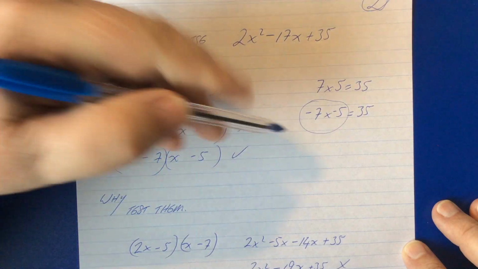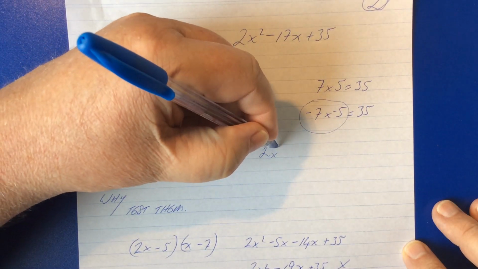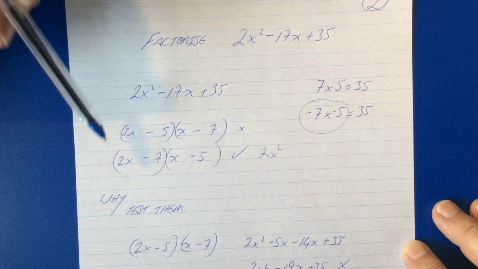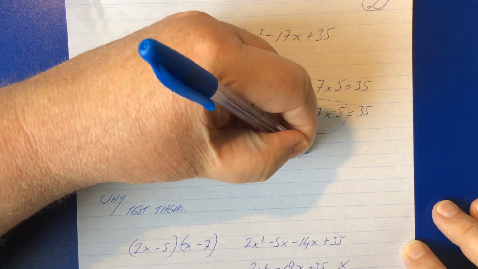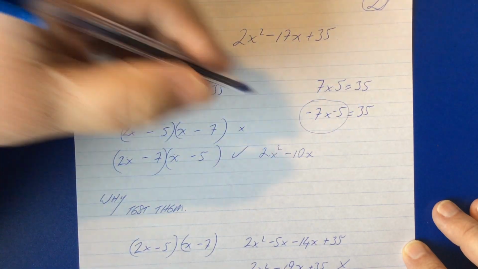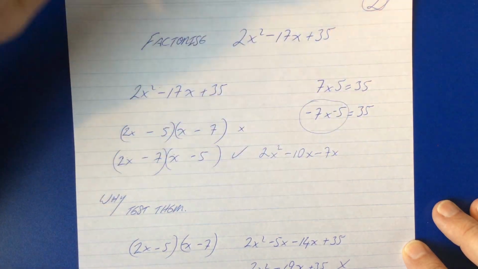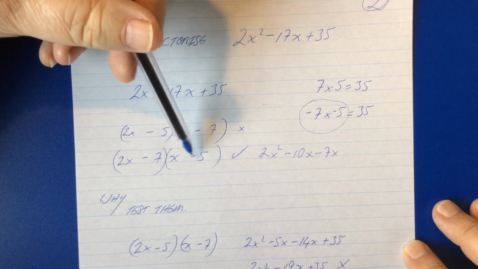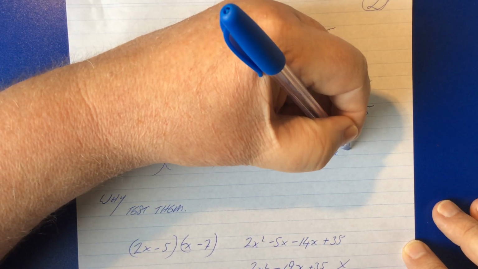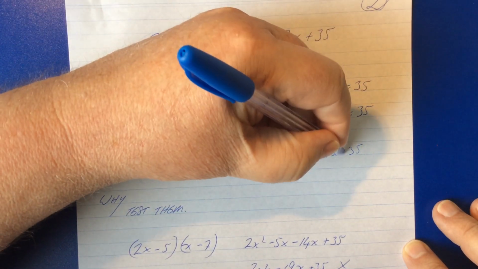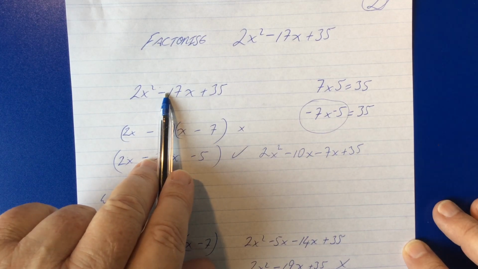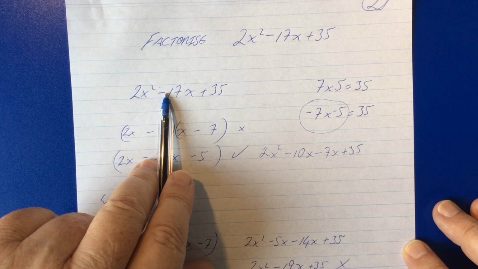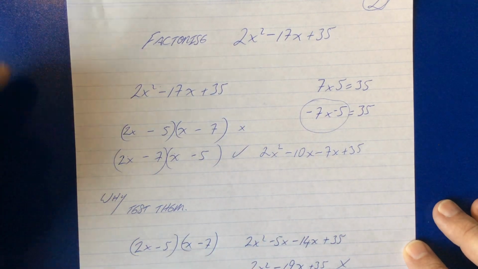So 2x times x is 2x squared. 2x times -5 is -10x. -7 times x is -7x. You can see where this is going, hopefully. -7 times -5 is 35, and that's positive. These two numbers add to -17, and as you can see, that's what we get, and that's what we want. So there you are.